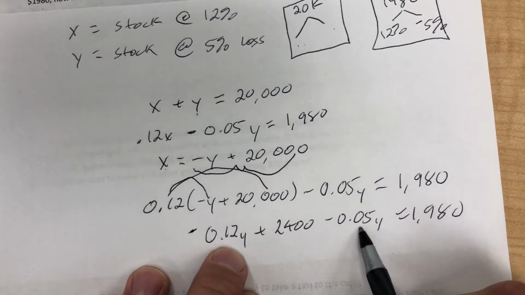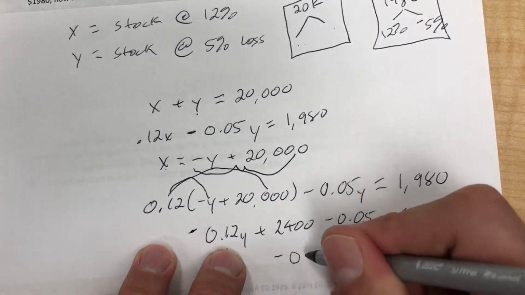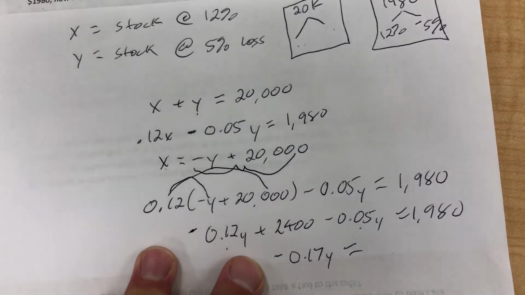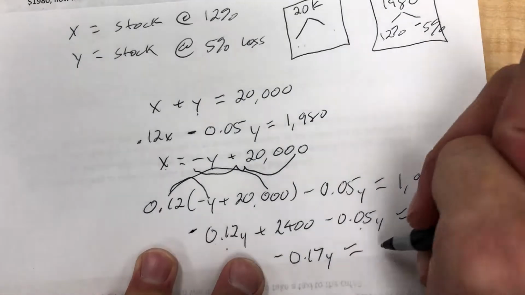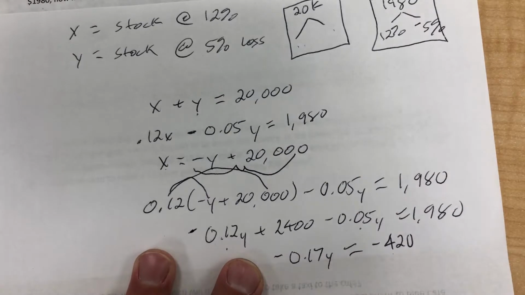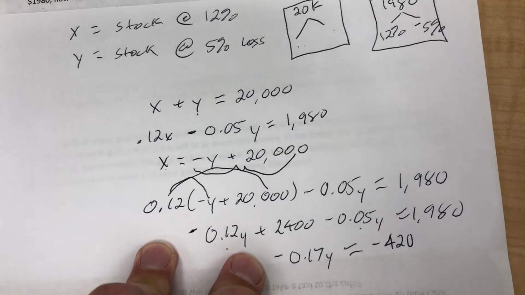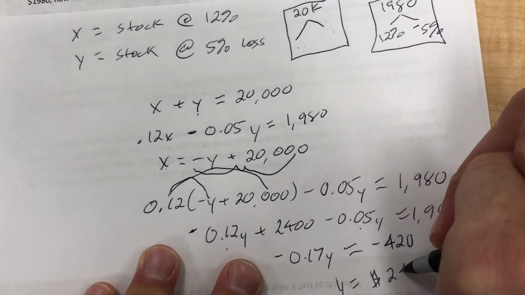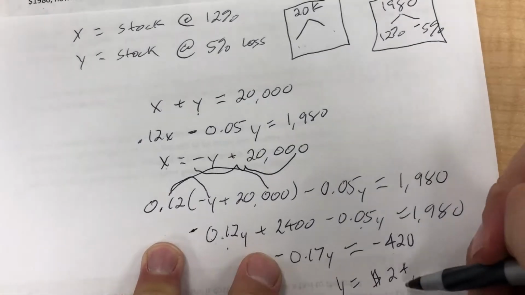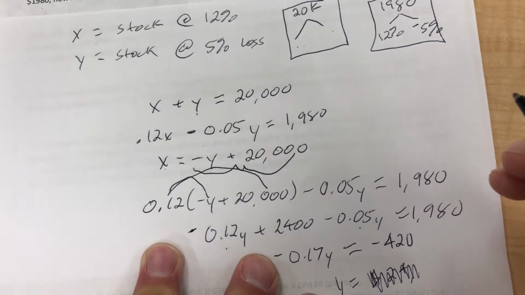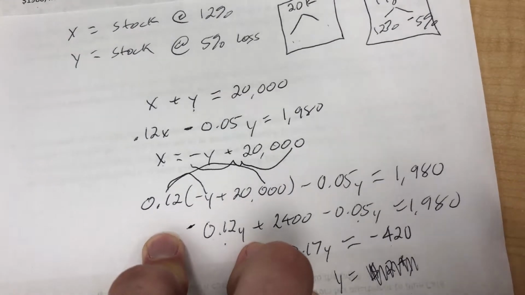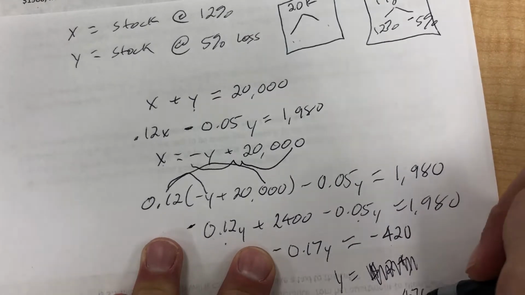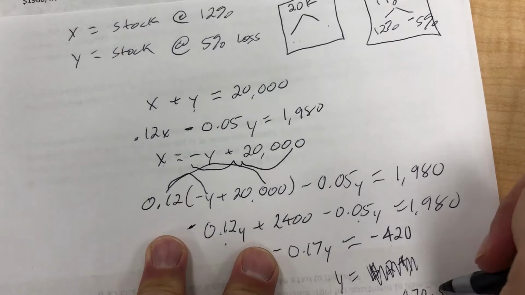I'll combine like terms, and I'll subtract the 2400, get negative 420, and I'm left with y is equal to 2,470, and let's say 59 cents.